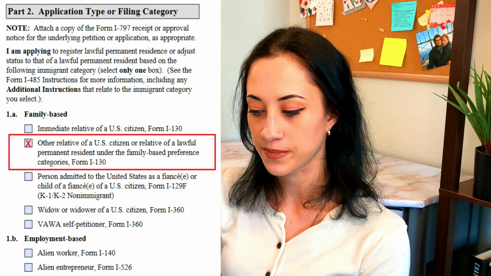principal applicant. So, like in our example where a U.S. citizen is petitioning for their brother, the brother on his adjustment of status application will select the second box, other relative of a U.S. citizen, and it makes logical sense for the brother's spouse and children to select the same category here as well. This is not 100% confirmed. However, based on what I am reading in the instructions, this is what I took from it.